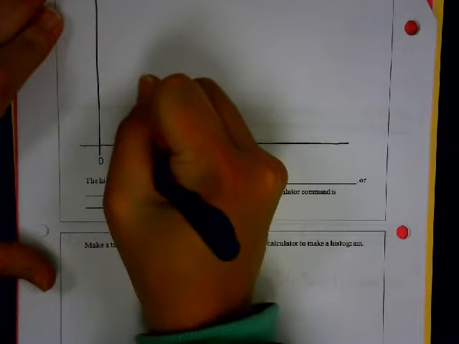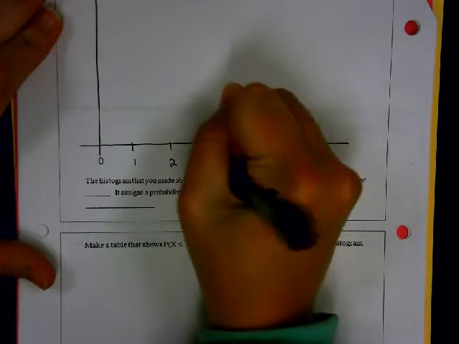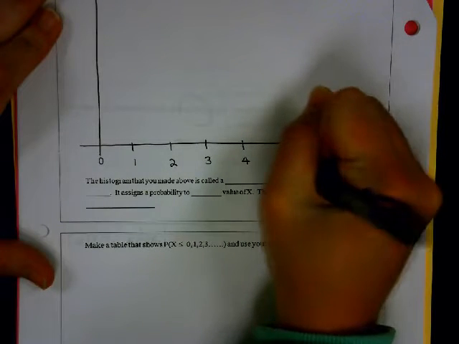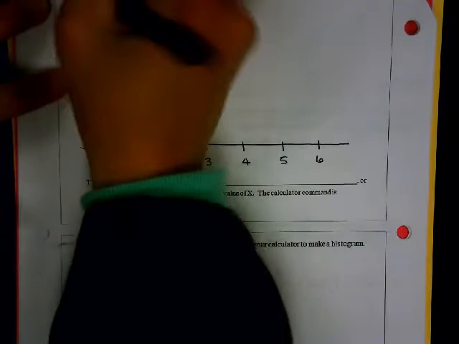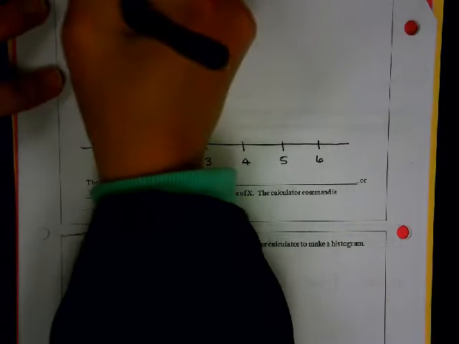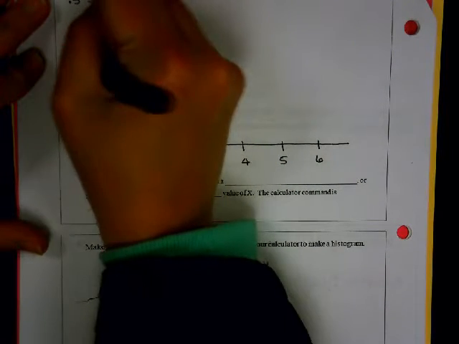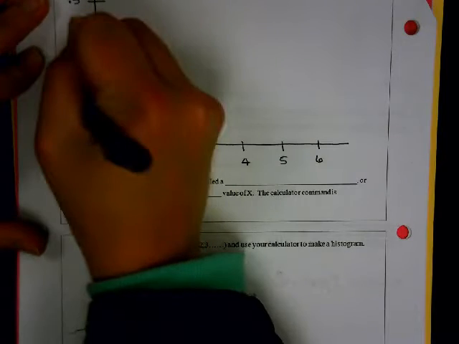So we're going to sketch it, like we always do. Here's 0, 1, 2, 3, 4, 5, 6, even though I don't really need 6, but it works. And then we went to 0.5, so 0.1, 0.2, 0.3, 0.4.